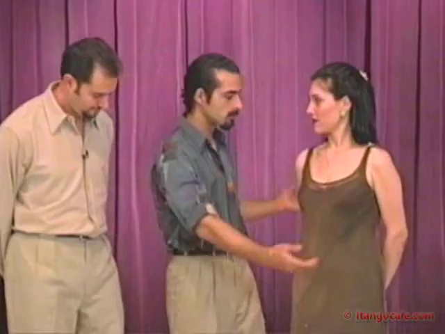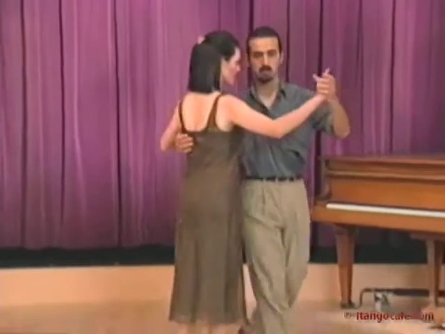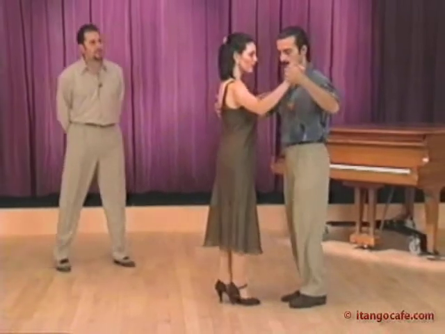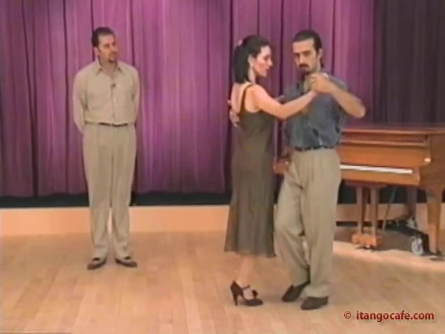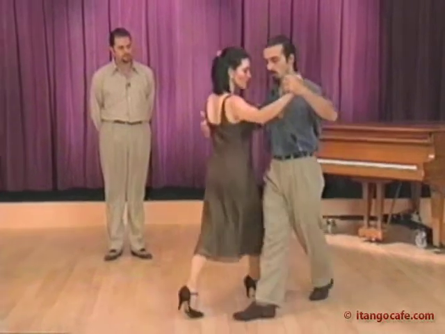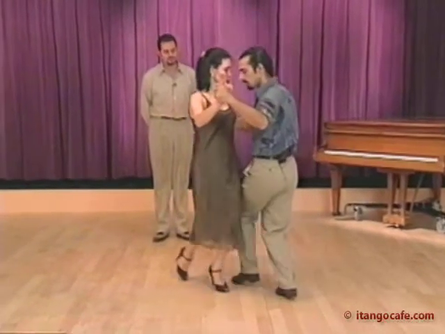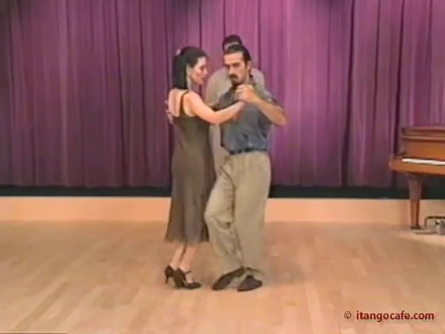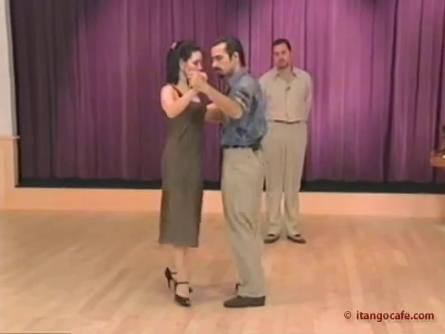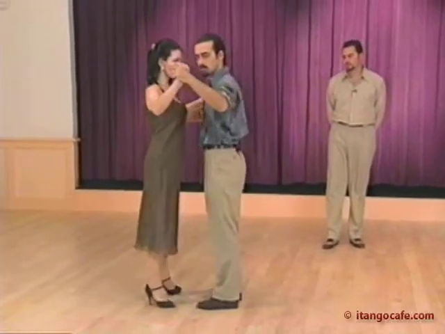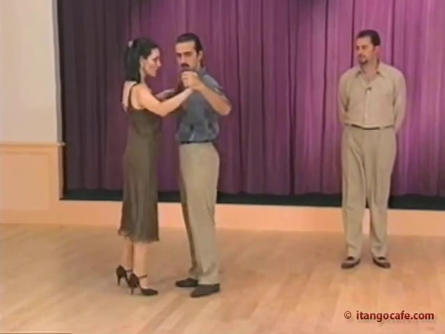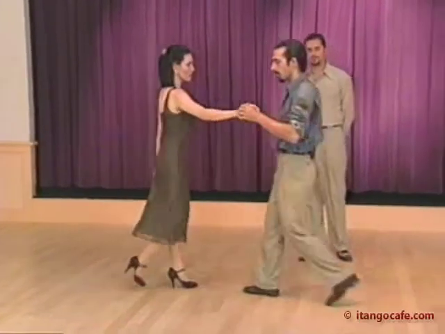Vamos a empezar marcando el primer paso. So we're going to begin with the first step. Vamos a comenzar con un paso simple. So we're going to begin with an easy step. Vamos a empezar caminando, beginning walking, pero cruzado, but crossed. Entonces, siguiendo el ritmo del vals, so, following the rhythm of the waltz, vamos a hacer 1, 2, 3, 1, 2, 3. 1, 2, 3, 1, 2, 3.